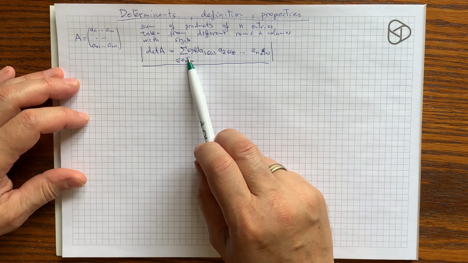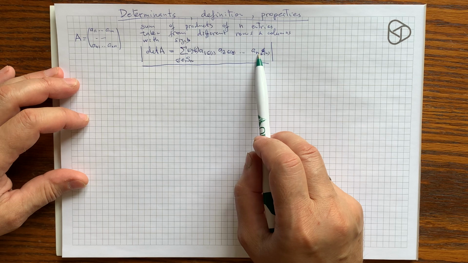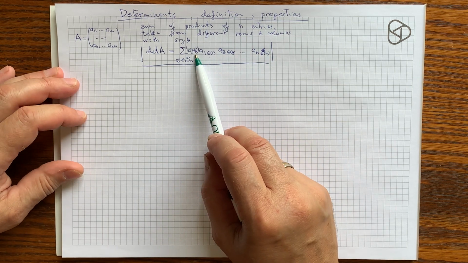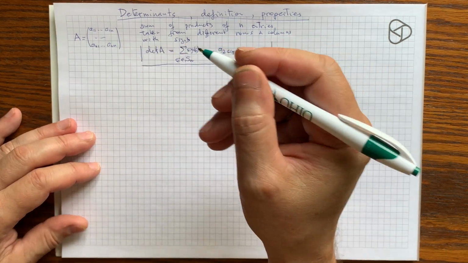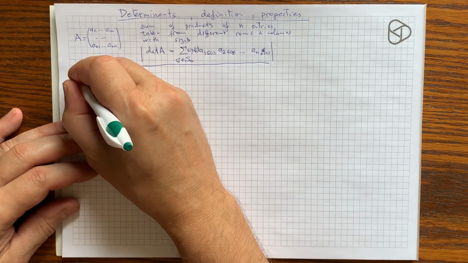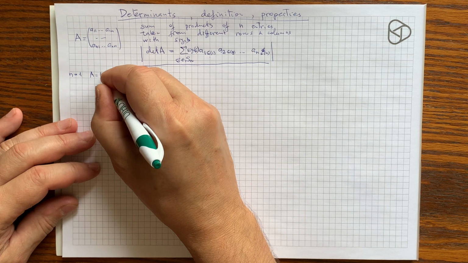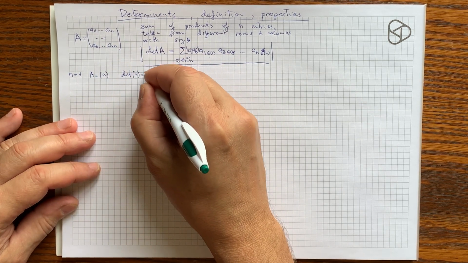It's a sum of products of matrix entries taken from different rows and from different columns with sign, which is the sign of the corresponding permutation. So let's unpack this definition for concrete sizes. The easiest of them is just size 1. The matrix is just a number. The determinant of such matrix is that number.